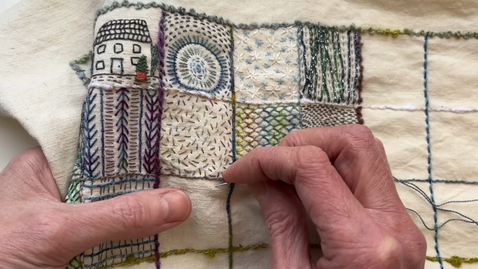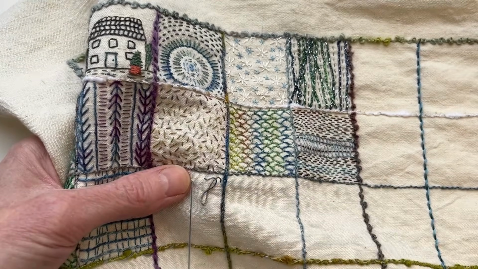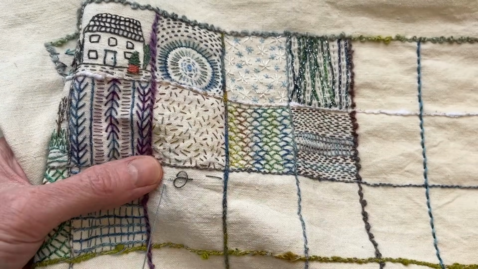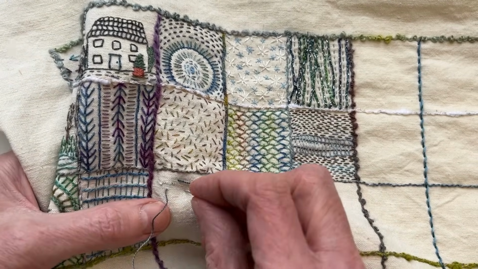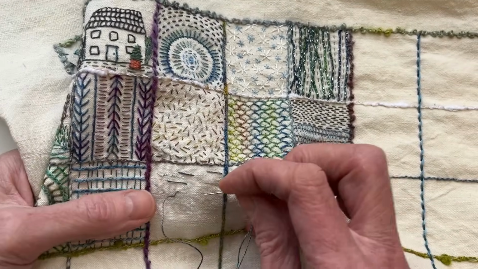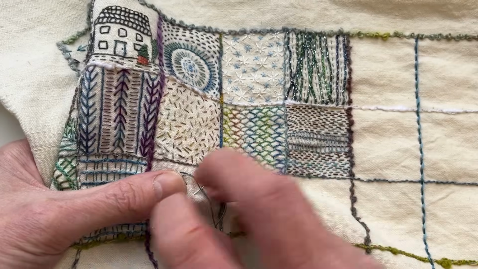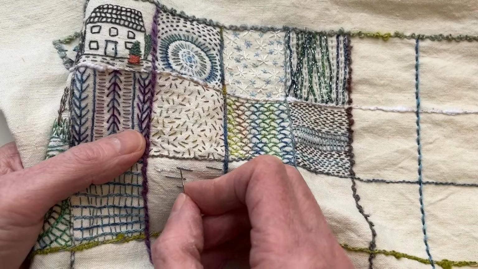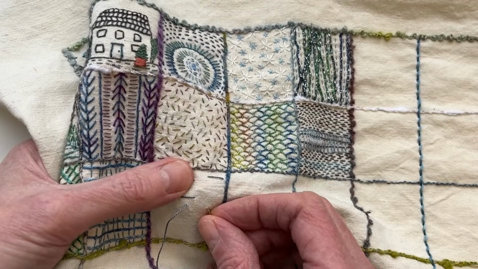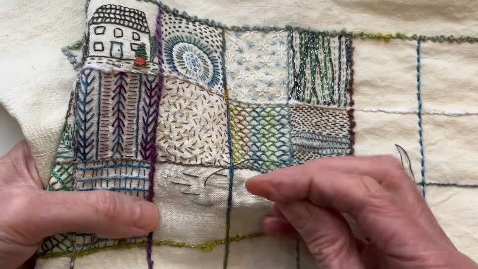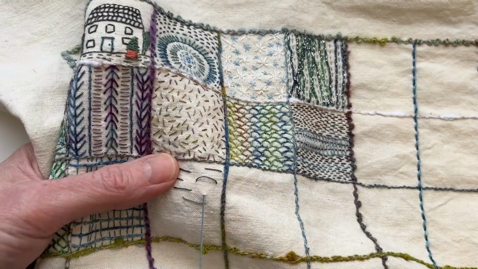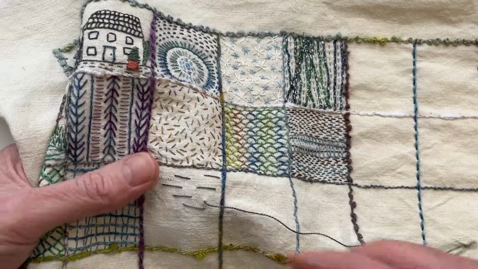And I'm just going to do some random horizontal stitches. And I'm not worried about the floats at all because I'm going to come back and stitch over them with a finer white thread. So I'm just going to continue placing these lines here and there, and then we'll come back and do something else over the top of it.